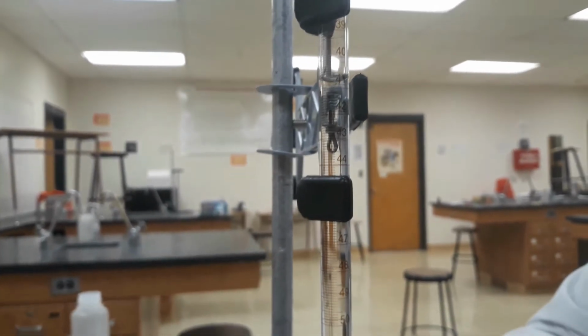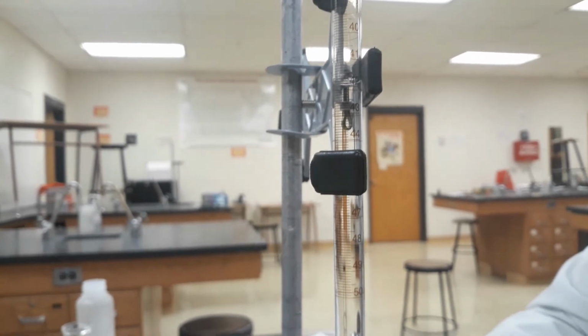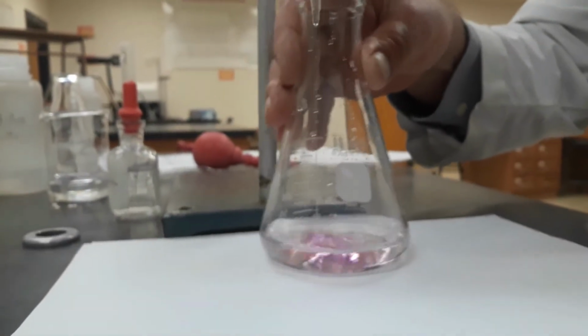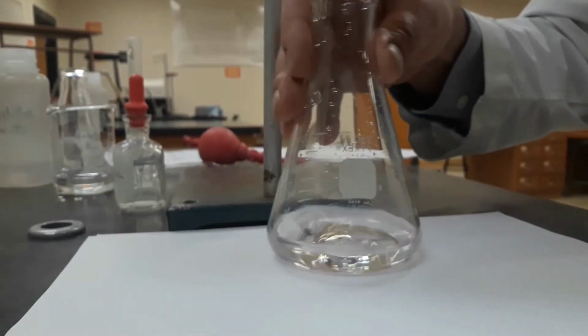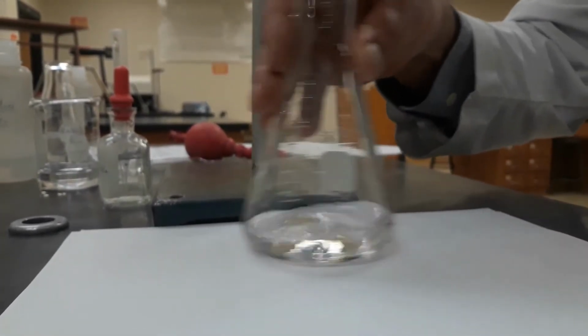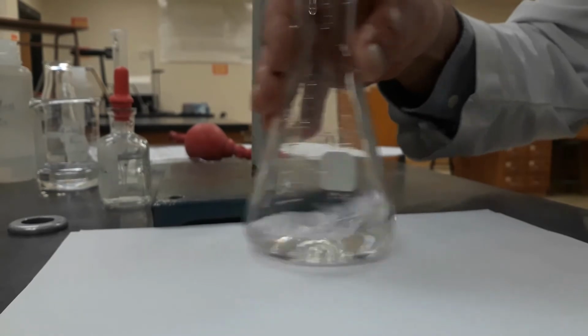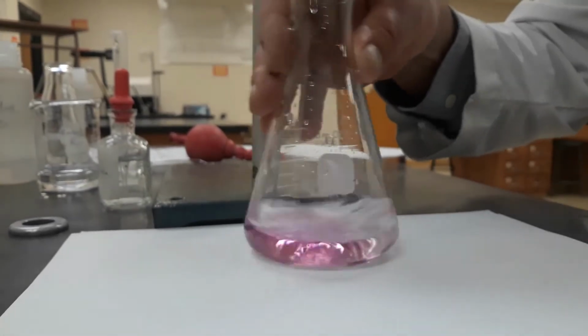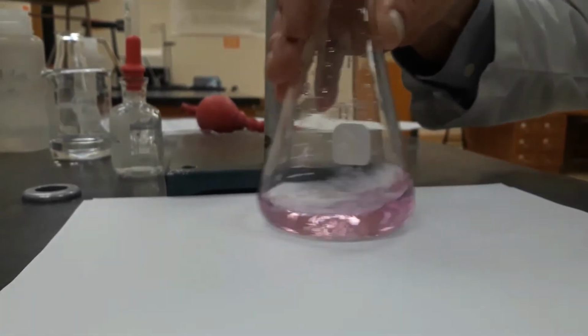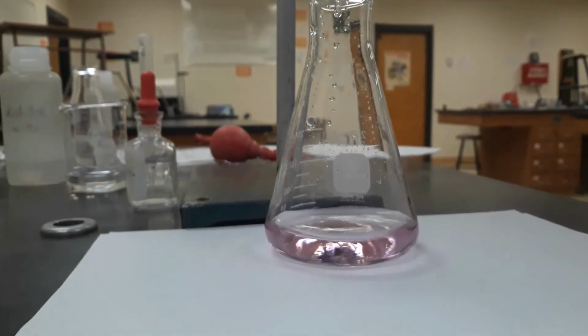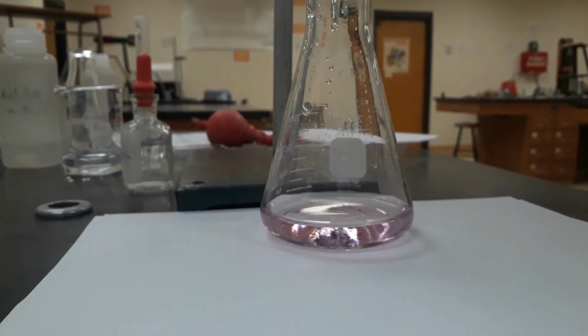It's going to be right in the mix of that clamp, making it kind of hard to see. Whoa, slow down there, cup. And there's your final reading.